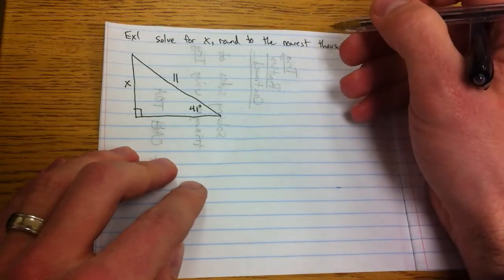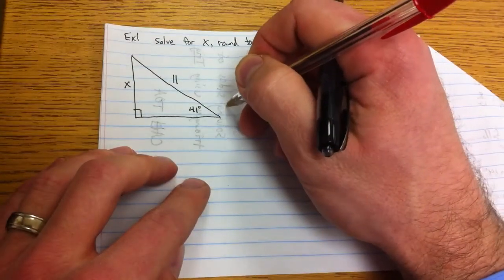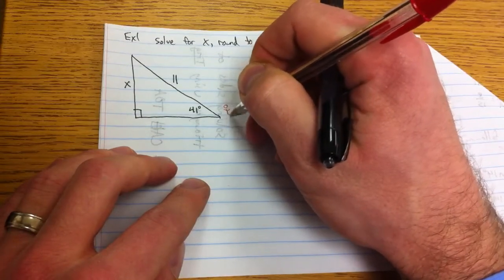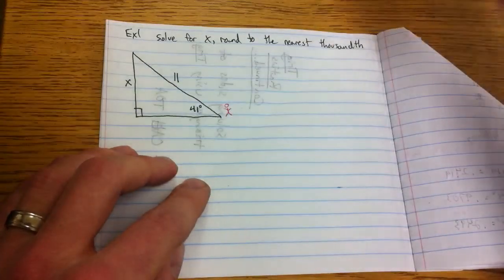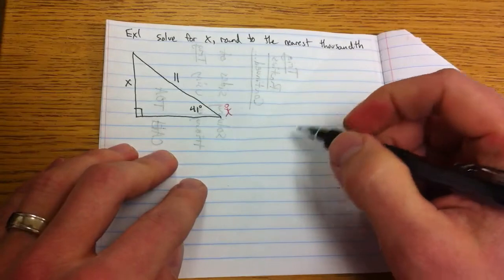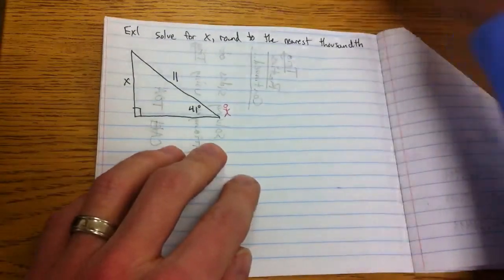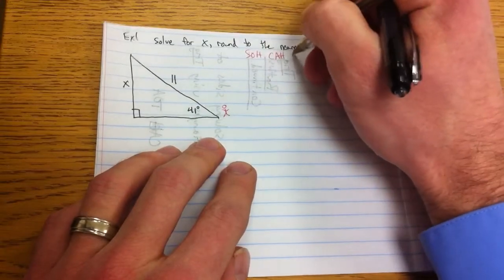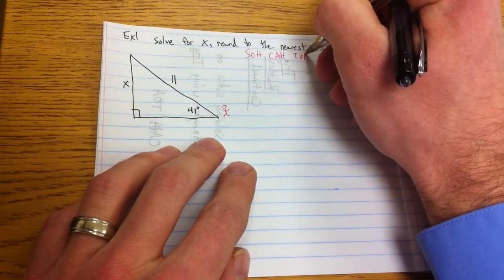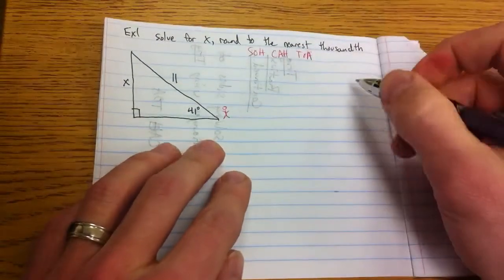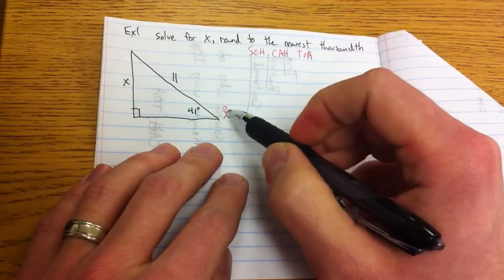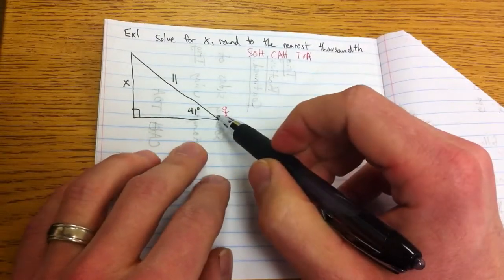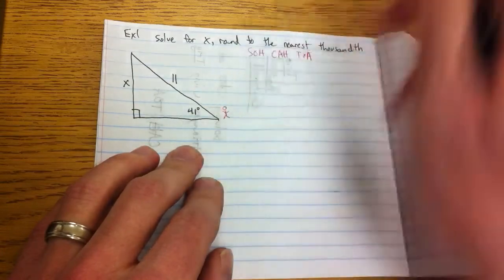One of the most important things is to put ourselves at the angle that we have. Whatever angle was given to us, that's where we put ourselves. That's our reference angle. And I'm always going to come back to SOHCAHTOA. Remember that one. So looking at the 41-degree angle, I need to recognize what sides I know.